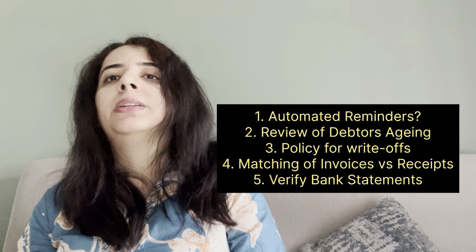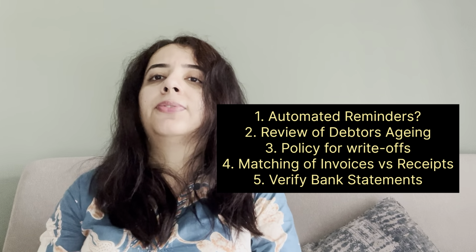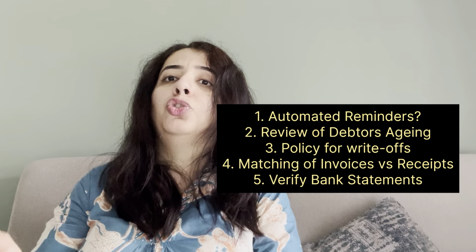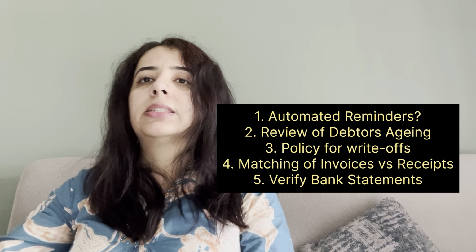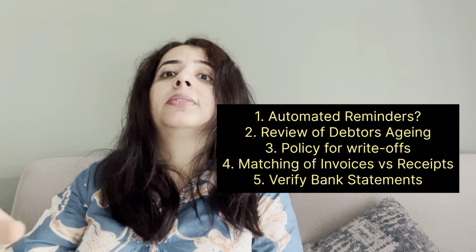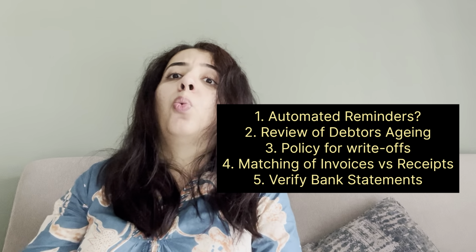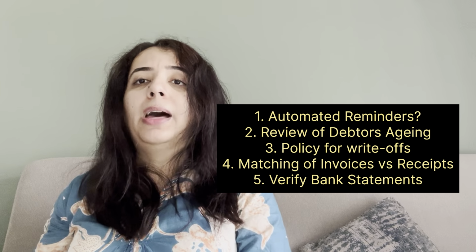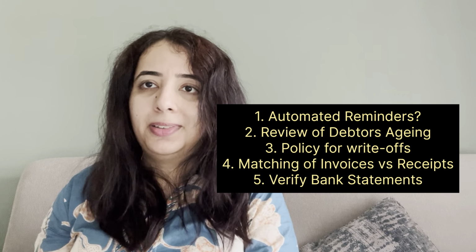So typically companies prepare this aging wherein they classify the aged customers into due or beyond 30 days, 60 days, 90 days, 180 days, and so on. So you can look at whether this is being done periodically and what sort of action is being taken by the management on the basis of this report.